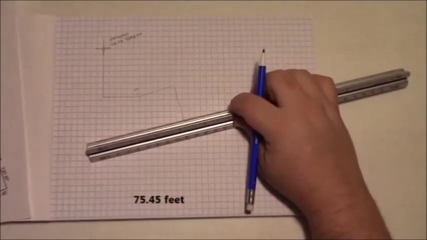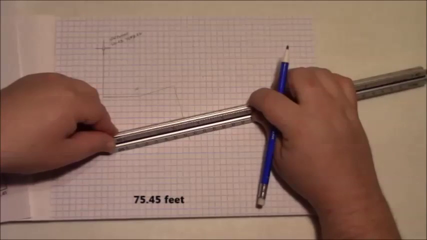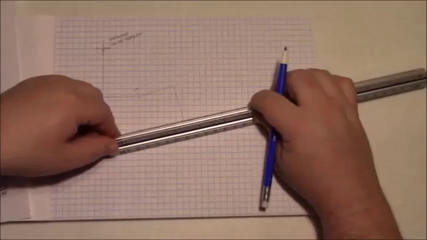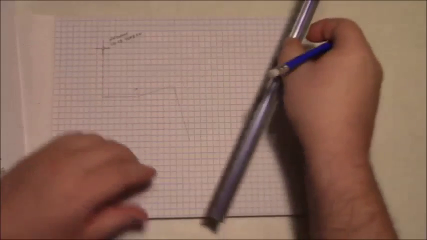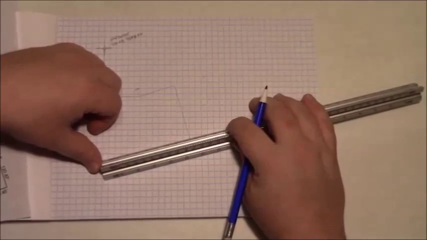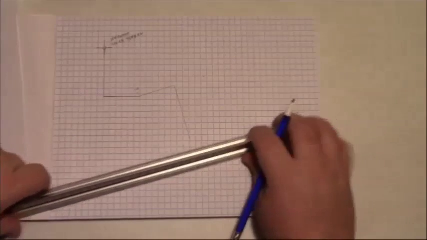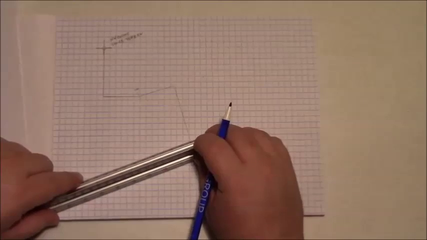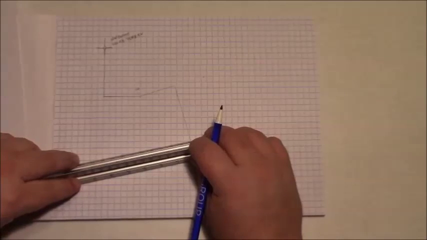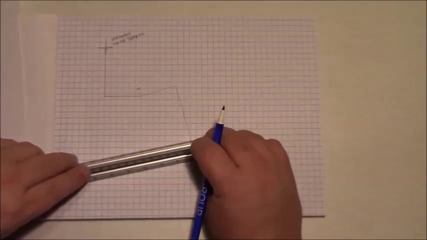And this time we're going 75.45 feet. A little bit tricky. We're going to have to flip it around, and I'm going to have to lean in here. Sorry if I bumped the camera. So we're going to go 75, so let's put it at the 0. Line up our line.